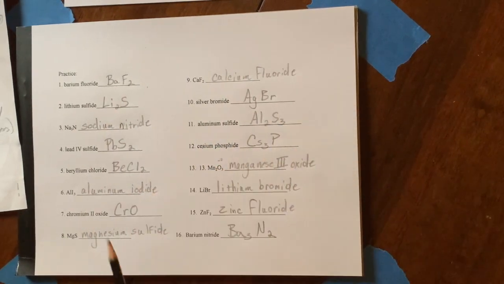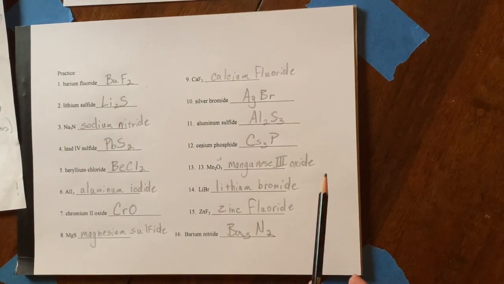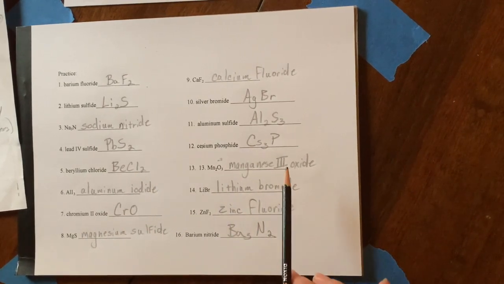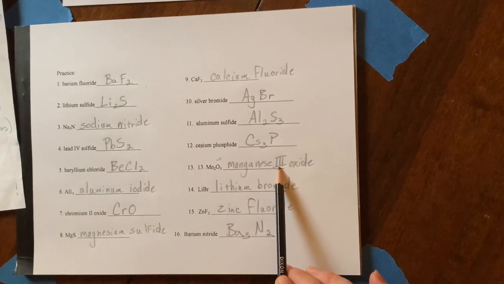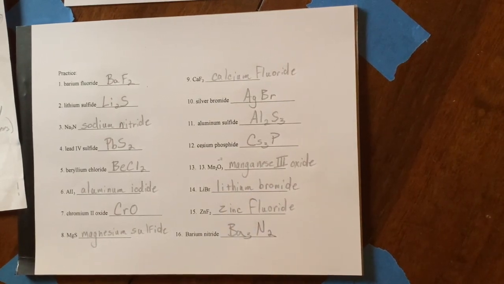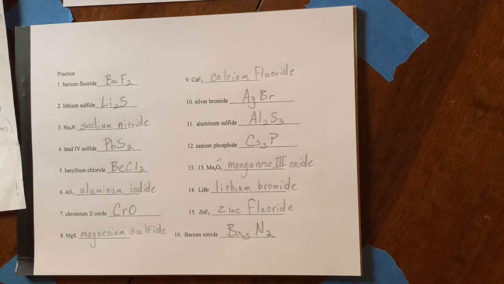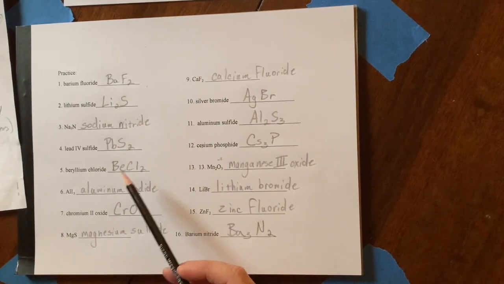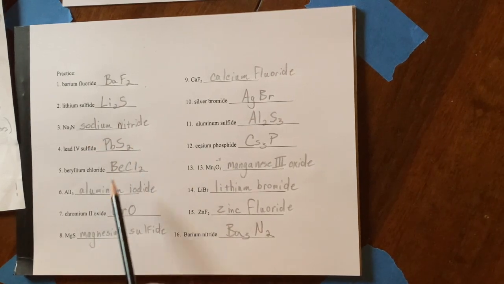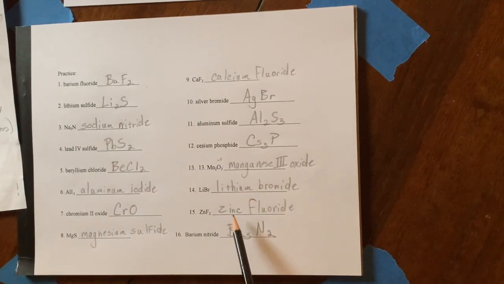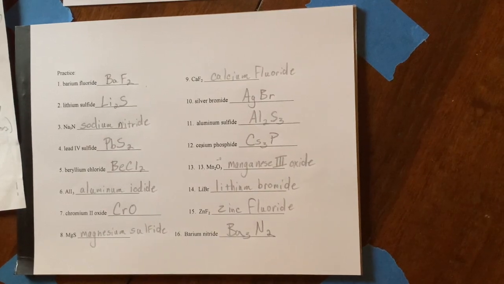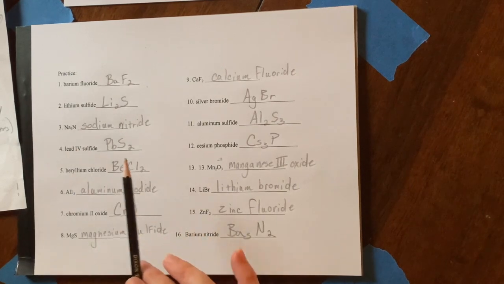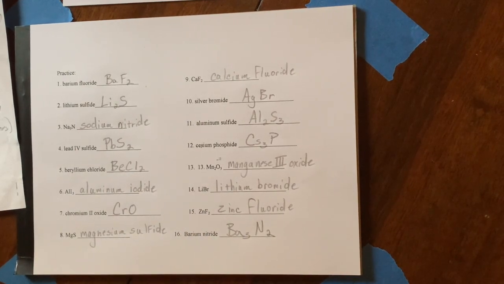Other things as far as formula and name writing, please make sure that you only have Roman numerals, okay, as far as your name. You should only have a Roman numeral here on number 13 because that was the only one when it came to naming that was a transition metal. All right, otherwise things like barium, lithium, sodium, aluminum, magnesium, calcium, and zinc, all of those are regular metals. Note also that Roman numerals are always in the name. They are never in the formula, okay?